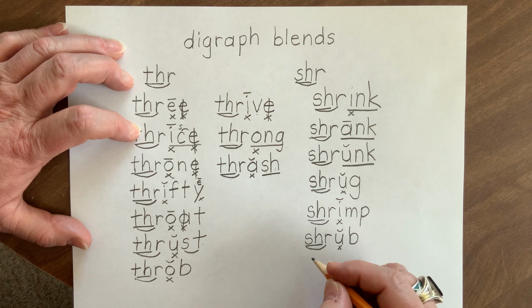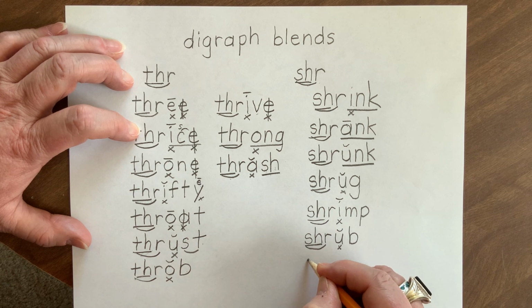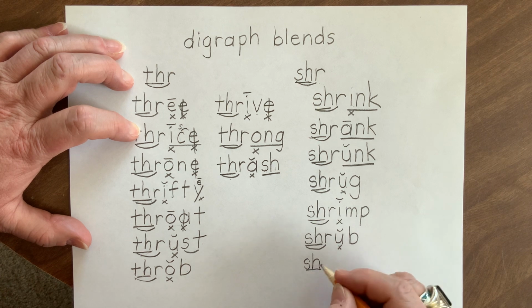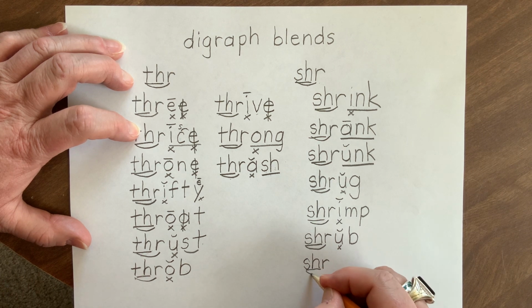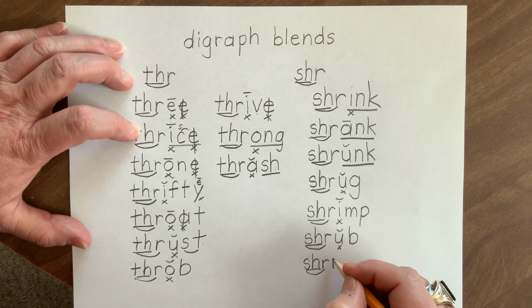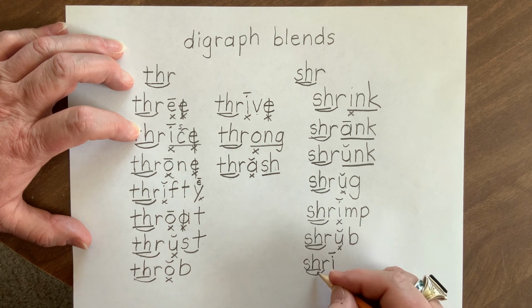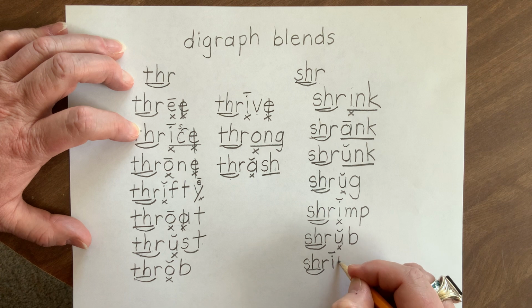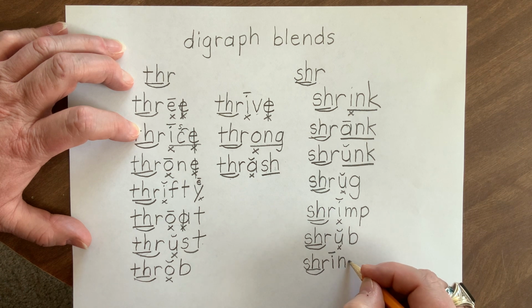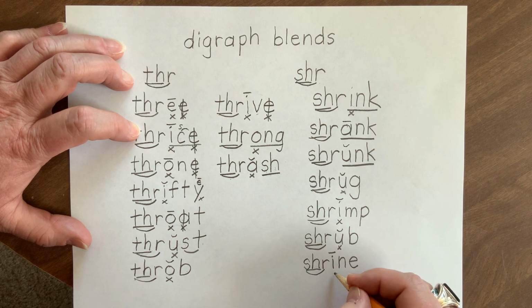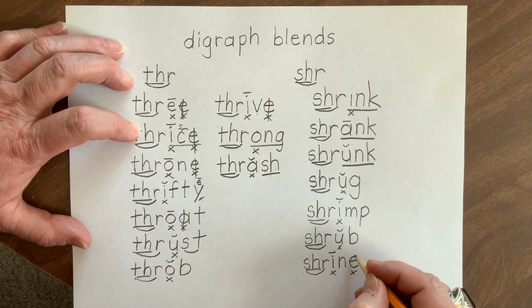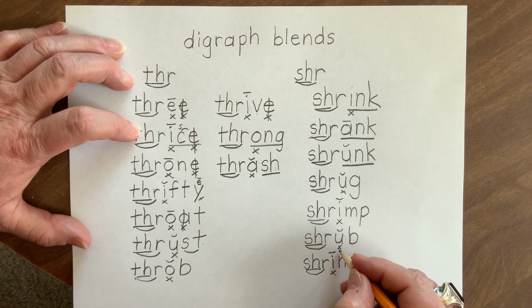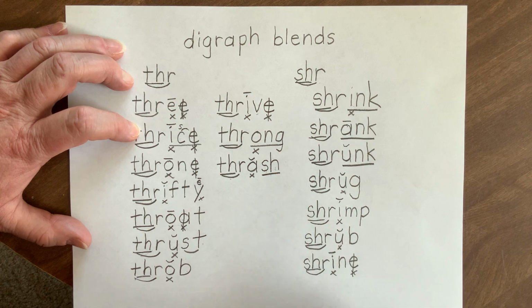Okay, here's the word shrine. The SH digraph, sh, with the R to make a blend, shr. I hear a long I sound, so that means there needs to be an E on the end. Because this E on the end will be quiet and jump over, give its power to the I to say the long I sound, shrine.